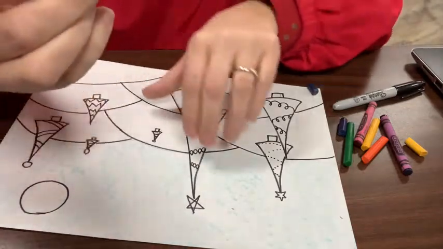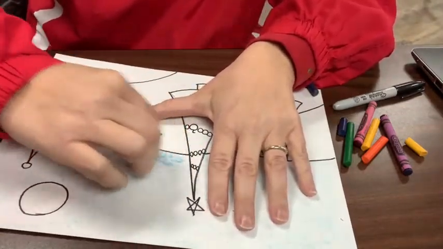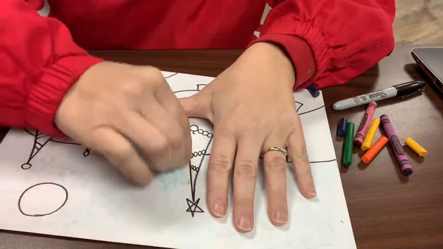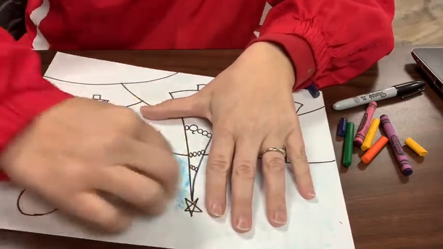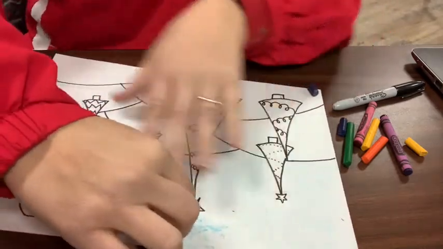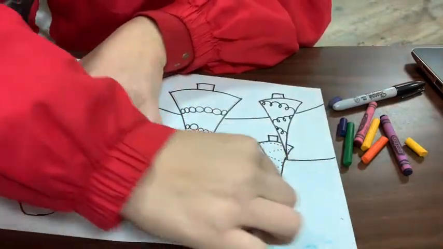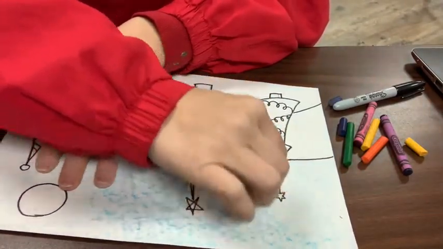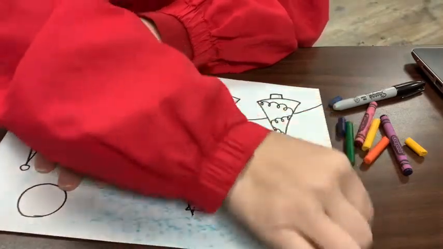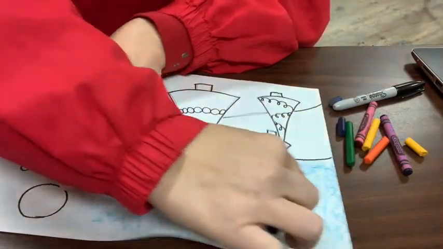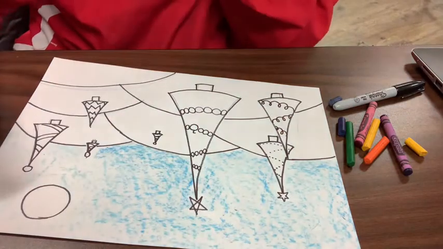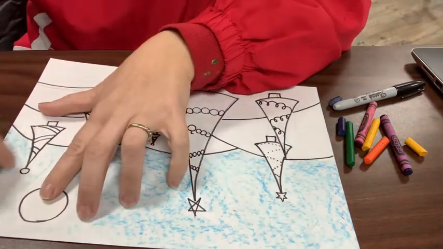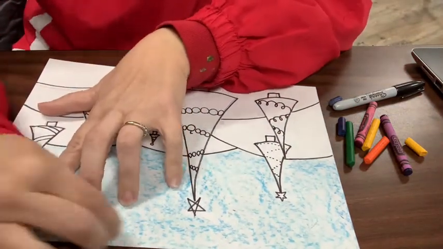Now I'm not only using one color blue crayon. I want to mix blues. I don't want all the same blue in my sky. I need to mix those colors to get a more realistic, nice nighttime effect. So this is just for my background. I'm just kind of using the side of my crayon unwrapped.